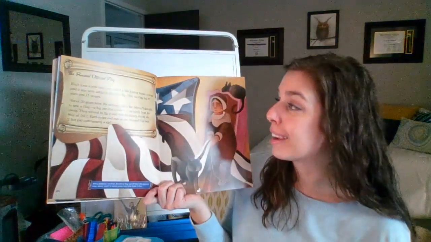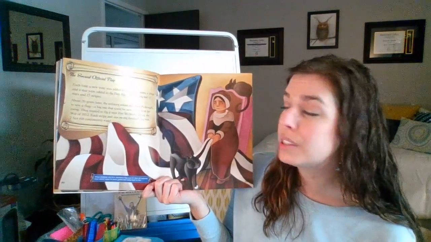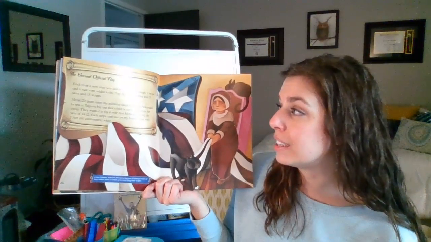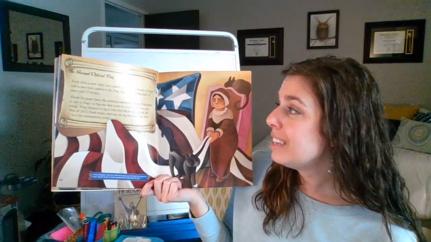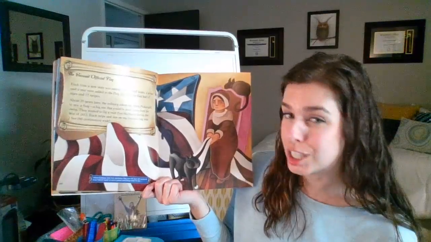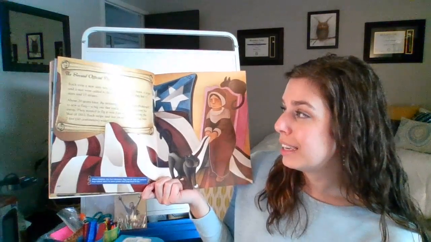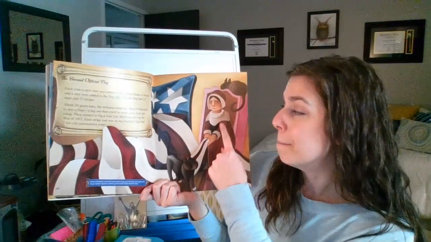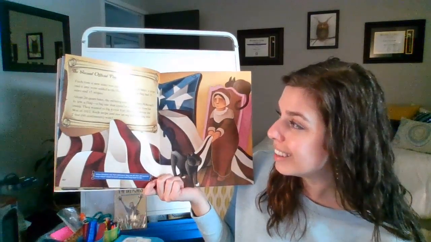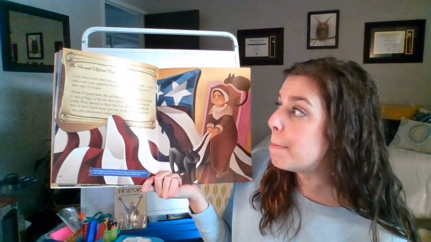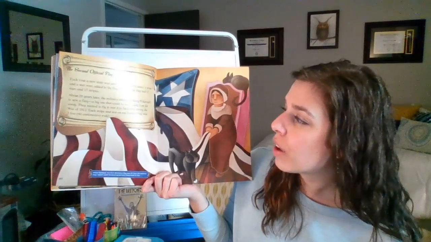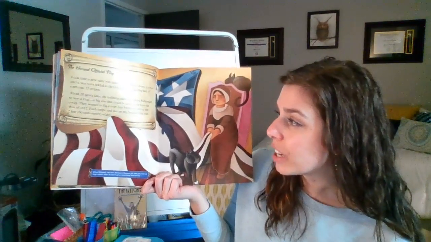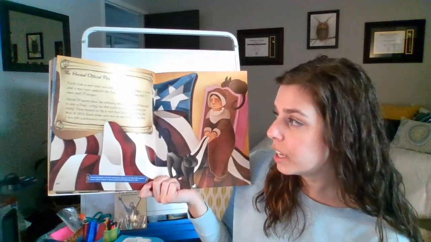The second official flag. Each time a new state was added to the United States, a stripe and a star were added to the flag. By 1794, the flag had 15 stars and 15 stripes. About 20 years later, the military asked me, Mary Pickersgill, to sew a flag, a big one that could be seen easily from far away. They wanted to fly it over Fort McHenry during the War of 1812.